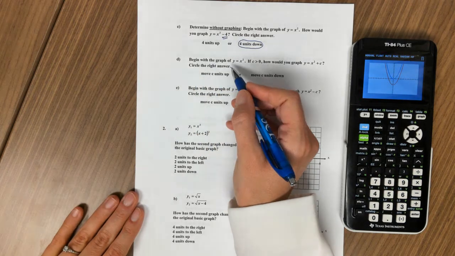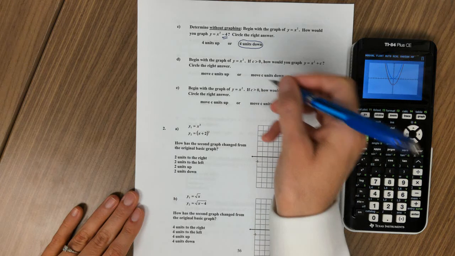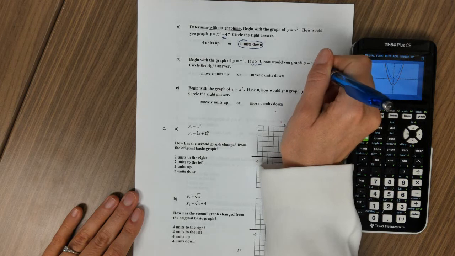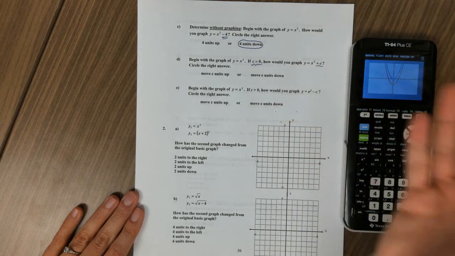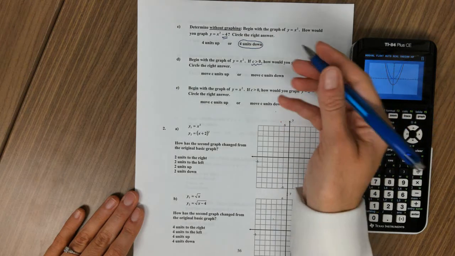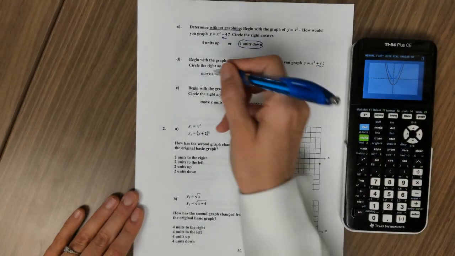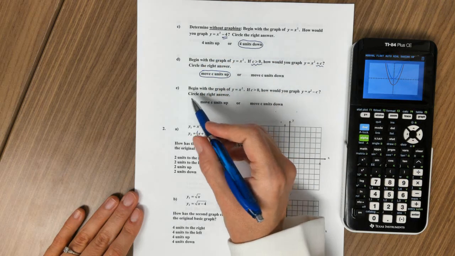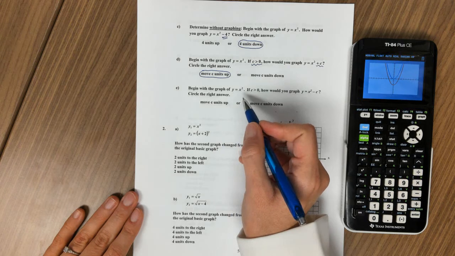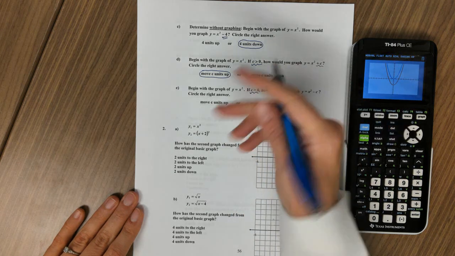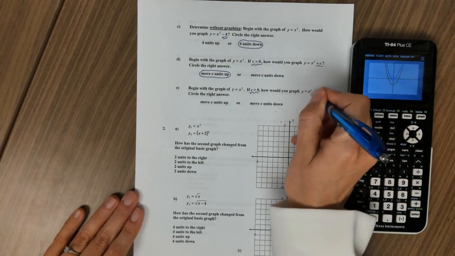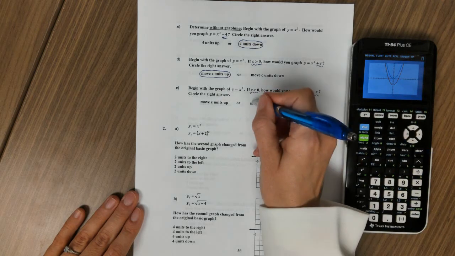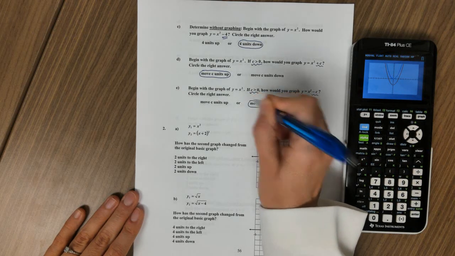All right, part D, begin with the graph of y equals x squared. If your constant is positive, if c is greater than 0, how would you graph y equals x squared plus c? So we're going to be adding a positive constant, right? So maybe y equals x squared plus 5 or something. We would move up c units. And part E, begin with the graph of y equals x squared. If you have a positive constant, like 3 or 9 or whatever, how would you graph y equals x squared minus that constant? So maybe y equals x squared minus 5, and in that case we would be moving c units down.